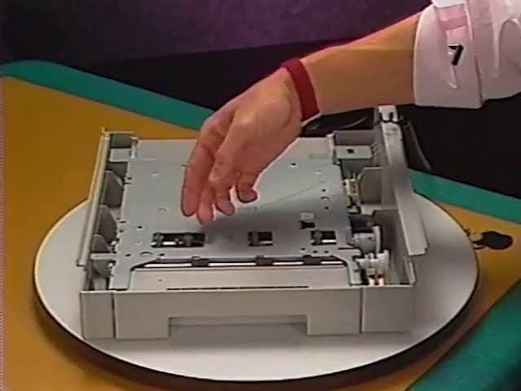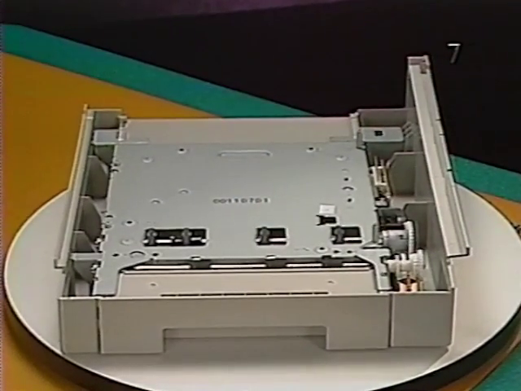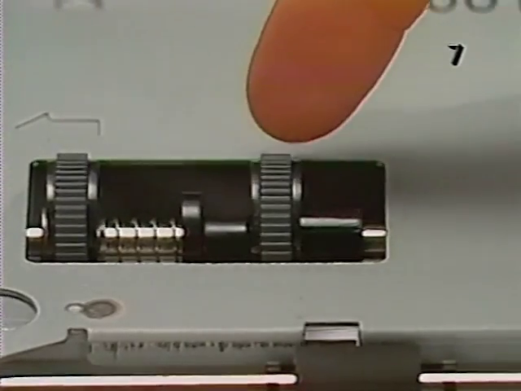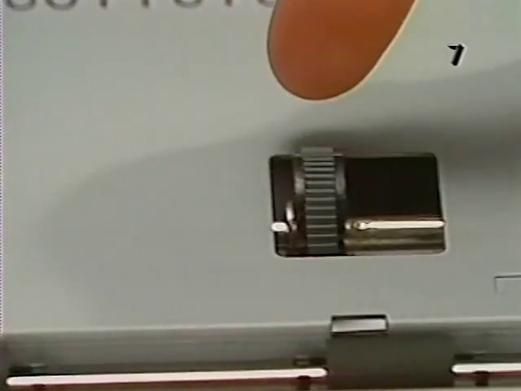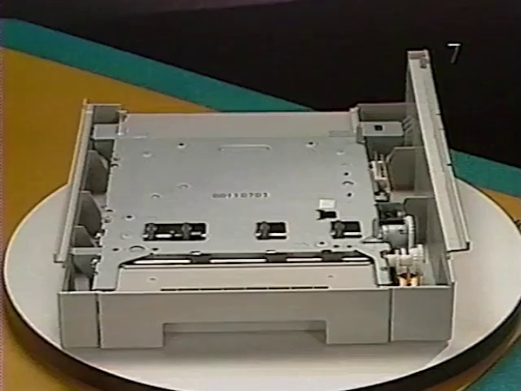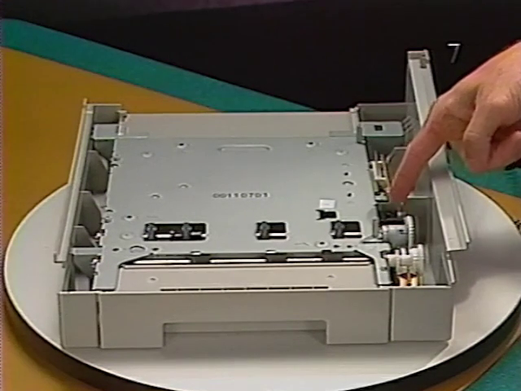Here is the cassette pickup roller shaft and rollers. It picks up sheets of paper from the paper cassette tray. This is solenoid SL901. This solenoid controls the cassette pickup roller drive assembly.